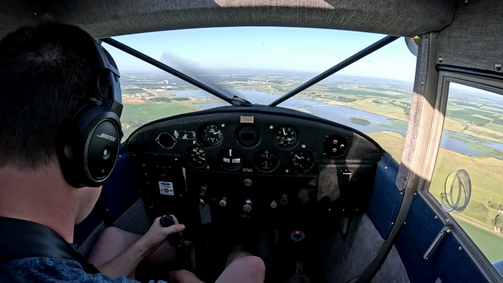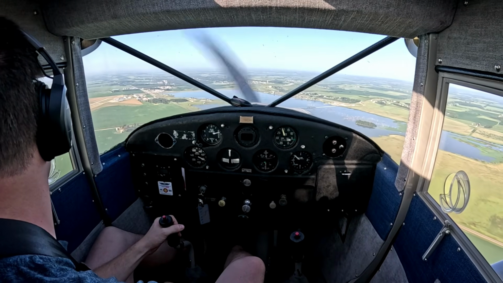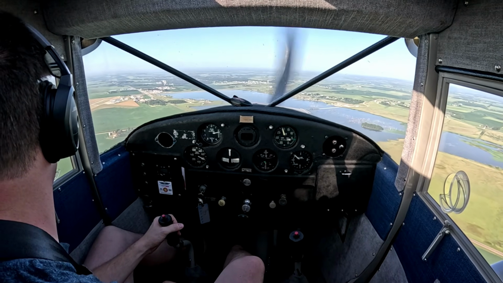Okay, we got an air tractor on the roll. Wahoo traffic, Luscombe 903, left downwind, 02 Wahoo.